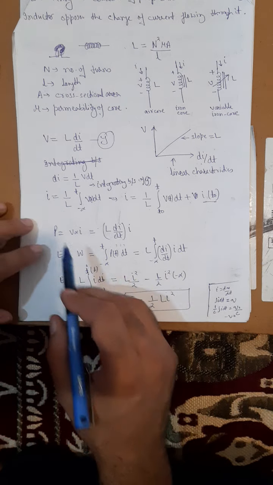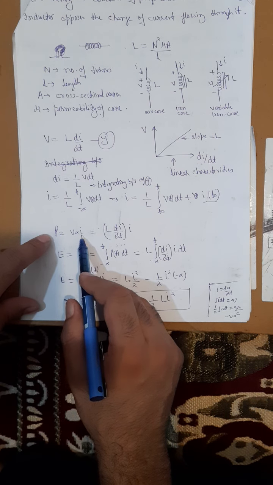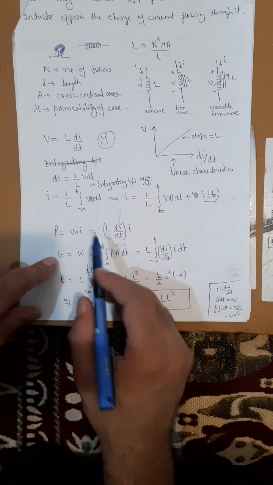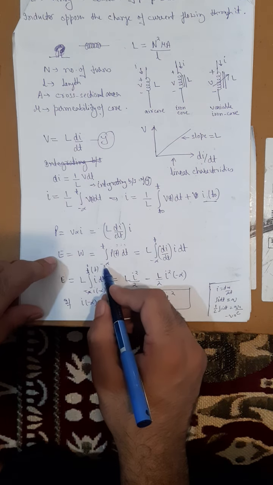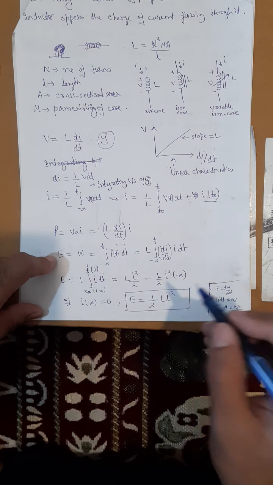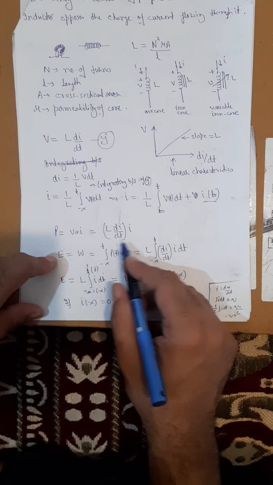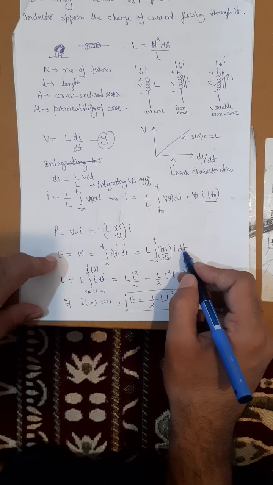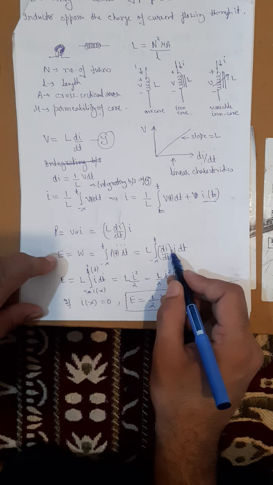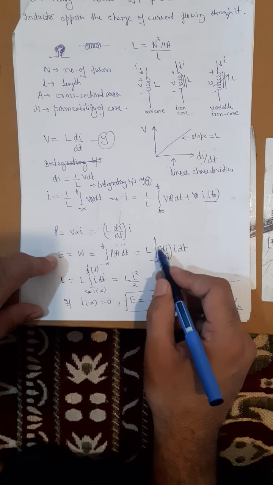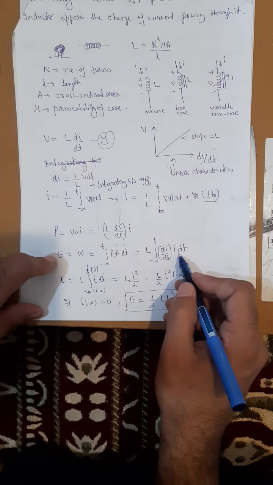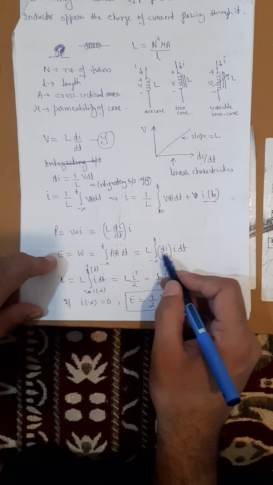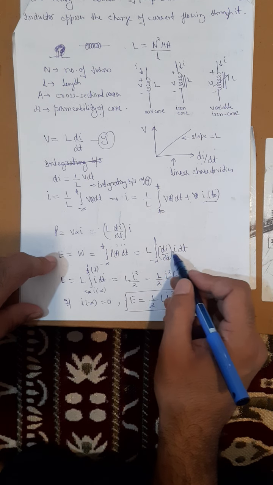Power in the inductor is given by V into I. So L di by dt is the V, and into I. Energy is nothing but the integral of the power. So again I will take the integral from minus infinity to t. I will take L common, di by dt into I dt. The dt and dt will cancel, so I have to integrate I di. We are integrating current with respect to current.